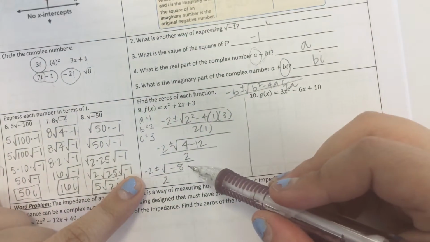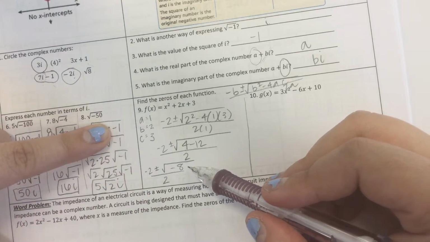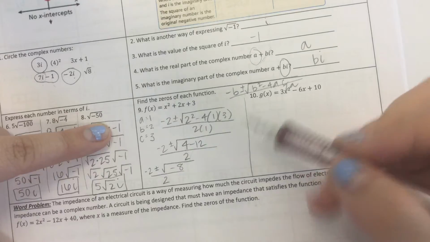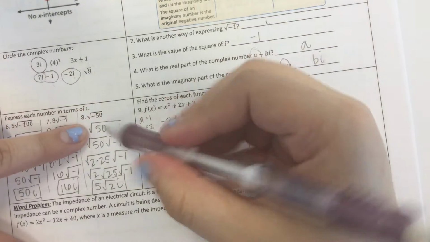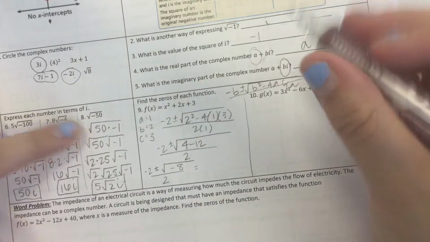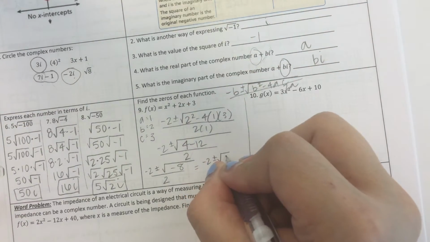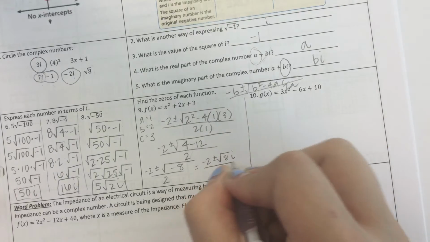Okay, what are we going to take out? We're going to take out the square root of negative 1. We're going to rewrite that as i. I'm going to skip a couple of steps here. We're going to rewrite this as this. So negative 2 plus or minus the square root of 8i, over 2.